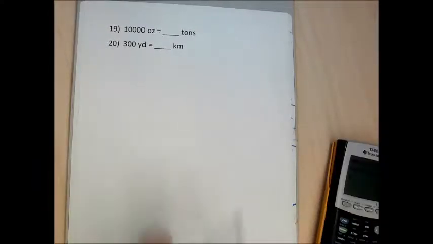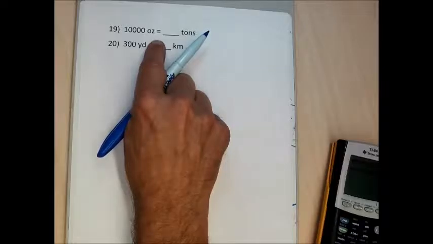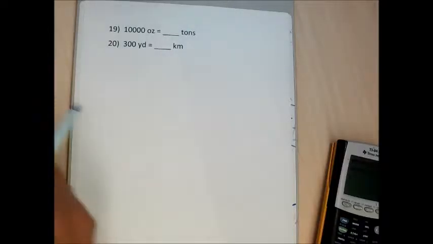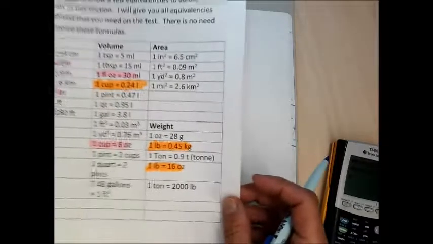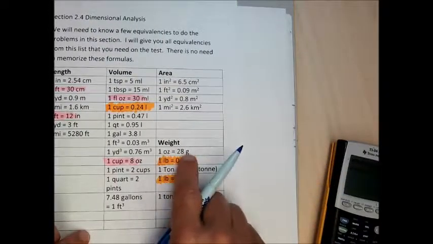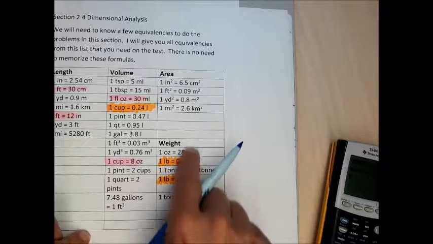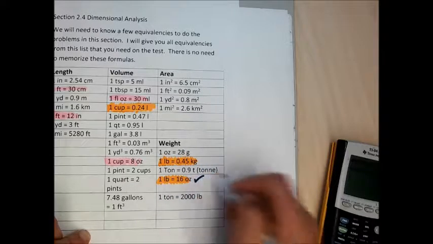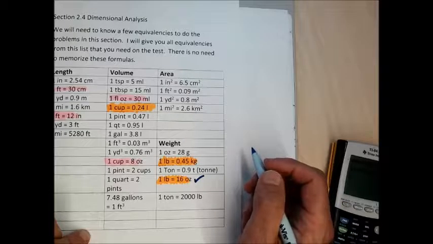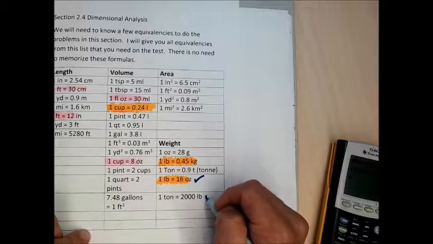Now we're going for you to go from ounces to tons. This is definitely weight. Unfortunately, when I look from ounces to tons, I have ounces to grams and ounces to pounds. You have to pick one of those because they're the only two weights that have ounces. You should probably pick ounces to pounds, and then you'll be able to pick pounds to tons.